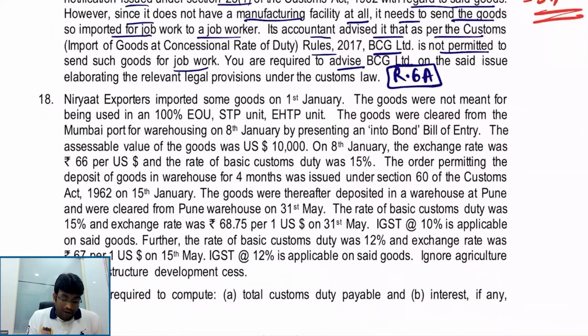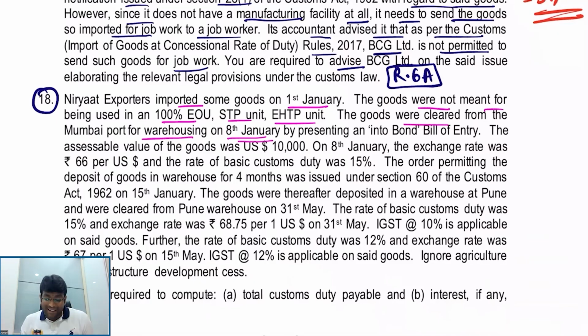See now. Finally, the last question of this paper of RTP November 22. Niryat exporters imported some goods on 1st of January. The goods were not meant for being used in 100% EOU, STP, HTP. Goods were cleared from the Mumbai port for warehousing on 8th January by presenting an into-bond bill of entry, 3 times the amount of duty. The assessable value was $10,000.